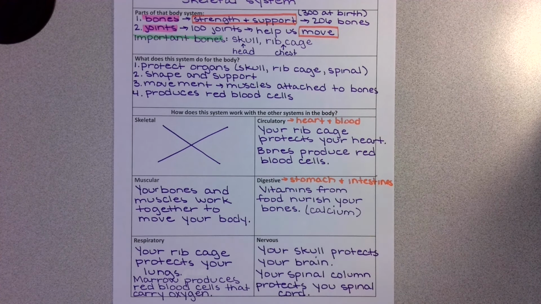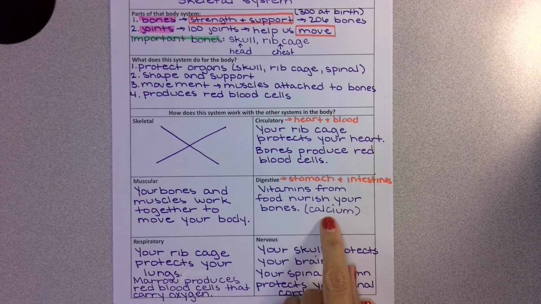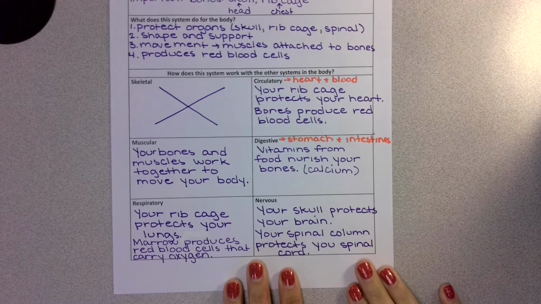So vitamins from your food nourish your bones. Calcium. You need calcium to build your bones and to keep your bones strong. Anyone know where we get calcium from? Or one of the main sources? From dairy products like milk. And you also get calcium from vegetables, like broccoli has really high calcium. But you didn't know broccoli has calcium in it, huh?